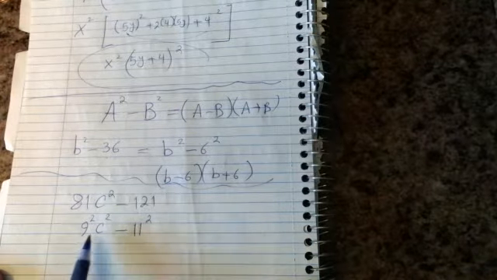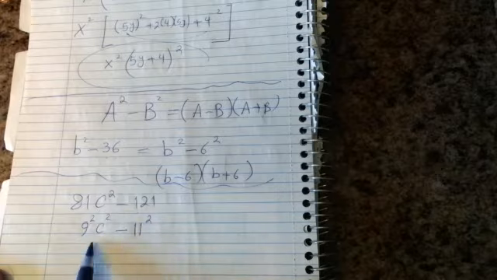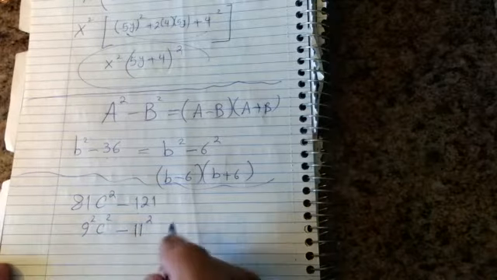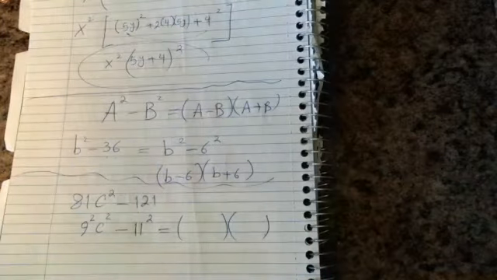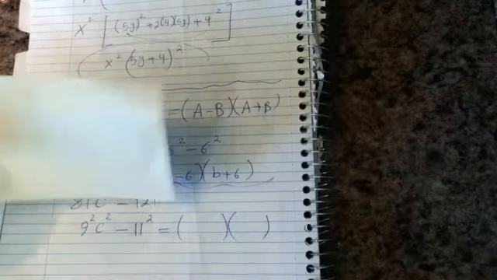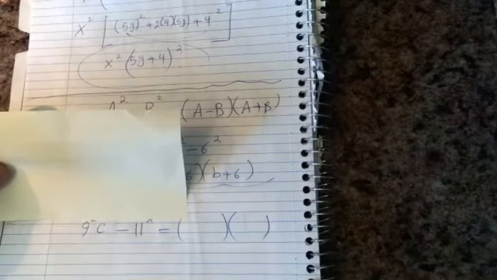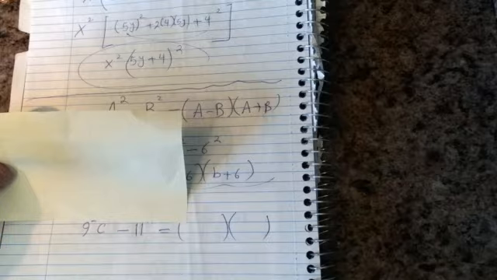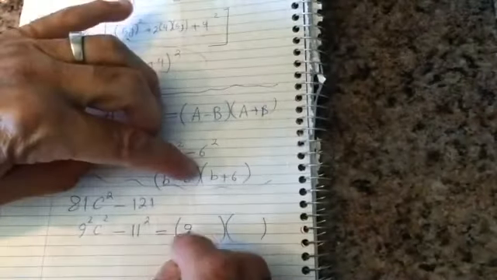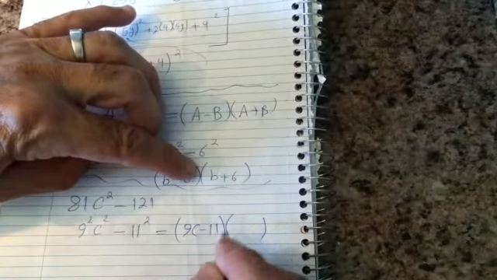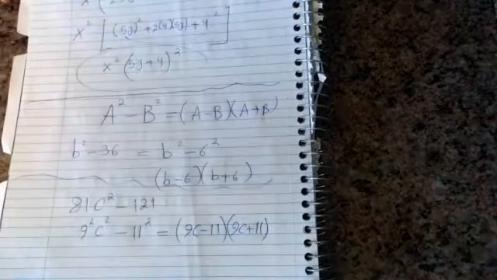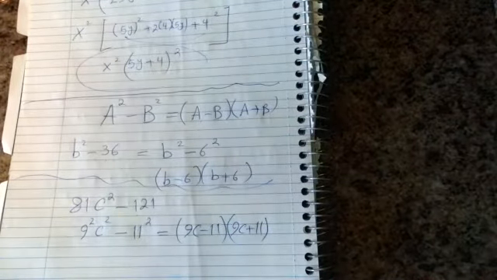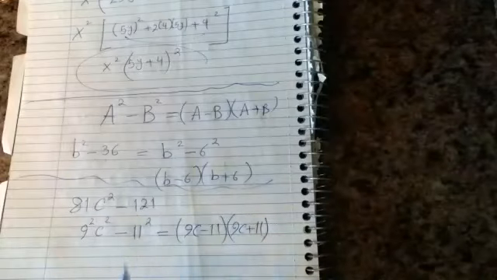Now, there are two terms. They both are perfect squares, right? So you open two parentheses. Now look, what do I do in the first parenthesis? If you hide the power, what do you see? 9c minus 11. So it's 9c minus 11 and 9c plus 11. That's how to factor it when you have two terms and there is always a negative between.